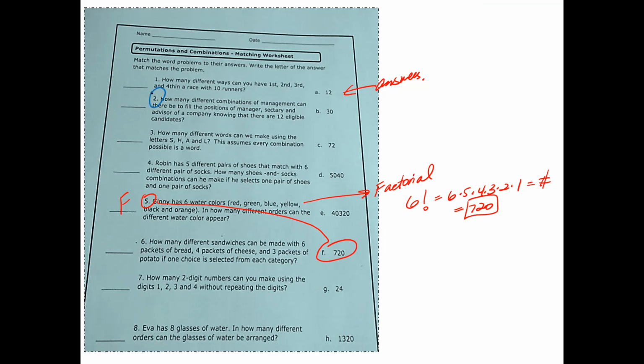Okay, let's take a look at number 2. For number 2: how many different combinations of management can there be to fill the positions of a manager, a secretary, which is spelled incorrectly, and a supervisor of a company, knowing that there are 12 eligible candidates? With this one, order does matter. It's like an election for president, vice president, secretary, etc. Order does matter. So even though it has the word combination in it, it's not a combination. It's actually a permutation. And the formula for permutation is n factorial over n minus r factorial.